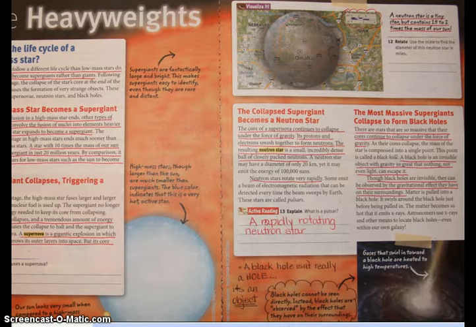Okay, and here's your definition for a pulsar, which is one of the things that I added to your vocabulary list. If you will look at 13. What is a pulsar? A pulsar is a rapidly rotating neutron star. Okay. Then the red heading that says the most massive supergiants collapse to form black holes. There are stars that are so massive that their cores continue to collapse under the force of gravity. A black hole is an invisible object with gravity so great that nothing, not even light, can escape. Though black holes are invisible, they can be observed by the gravitational effect they have on their surroundings.